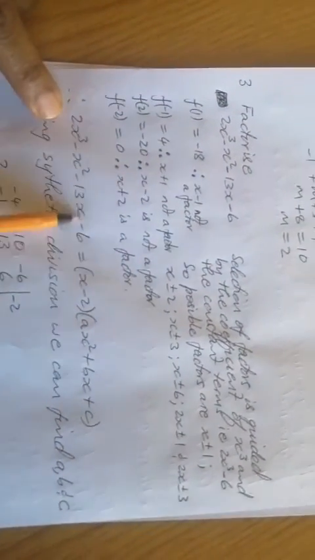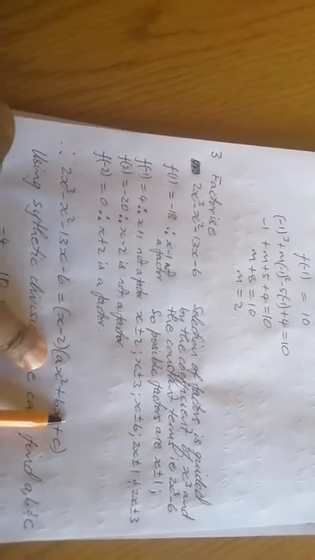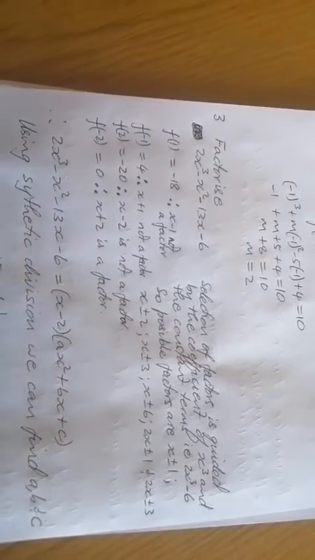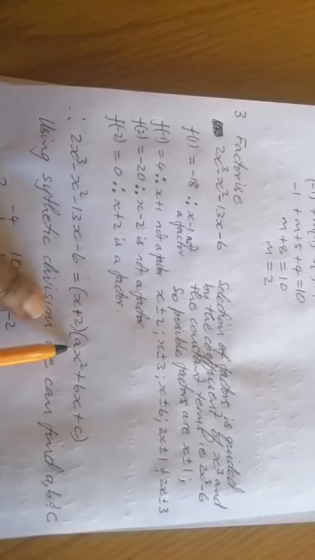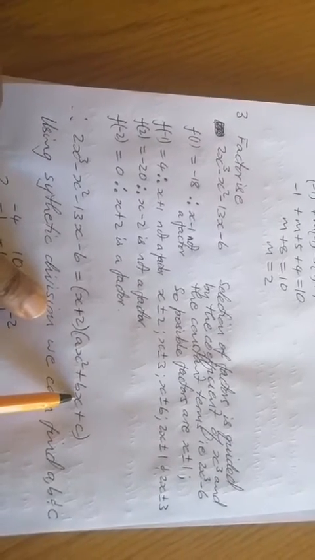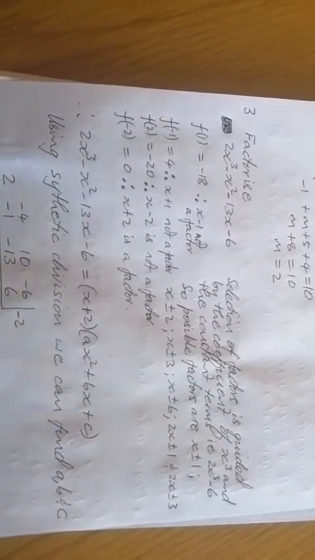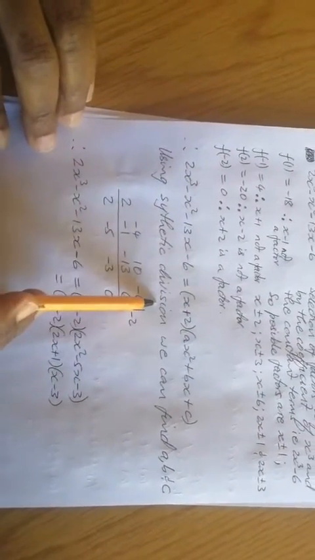Which means the expression that is given is going to be a product of a binomial multiplied by a trinomial. Always a binomial multiplied by a trinomial. So our x plus 2, which is a factor, is going to multiply ax squared plus bx plus c. Our task is to find a, b, c. And how do we do that? We use the synthetic division.